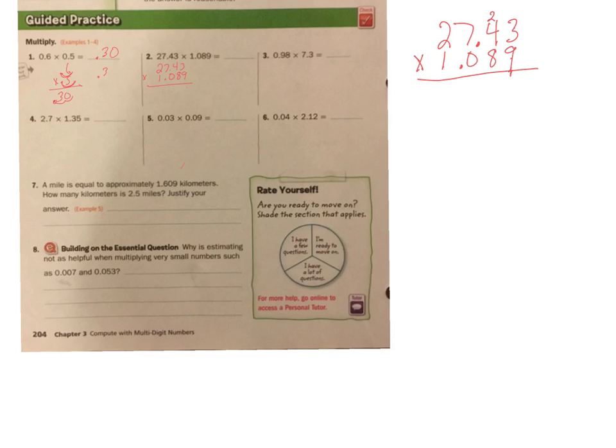9 times 3 is 27. 9 times 4 is 36. Plus 2 is 38. 9 times 7 is 63. Plus 3 is 66. 9 times 2 is 18, and 18 plus 6 is 24.